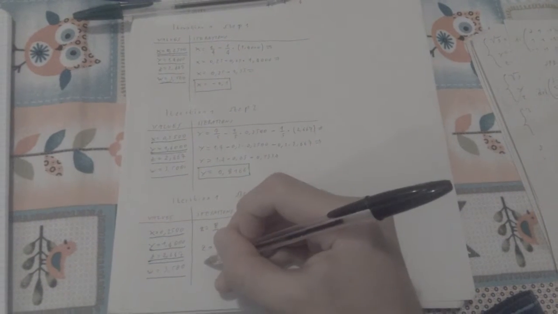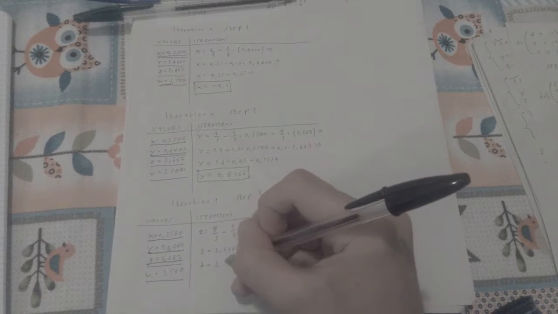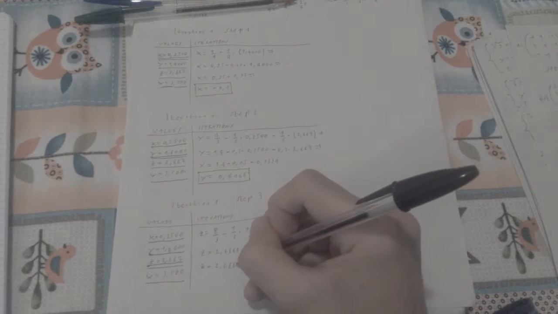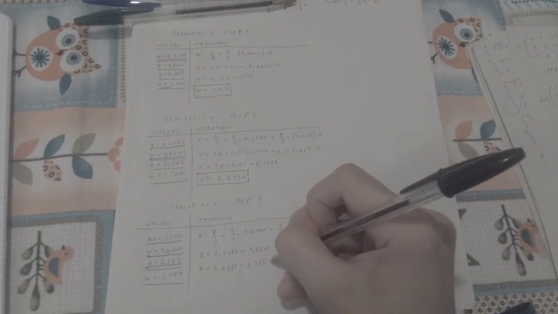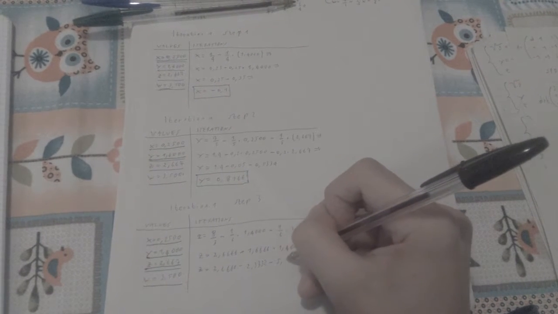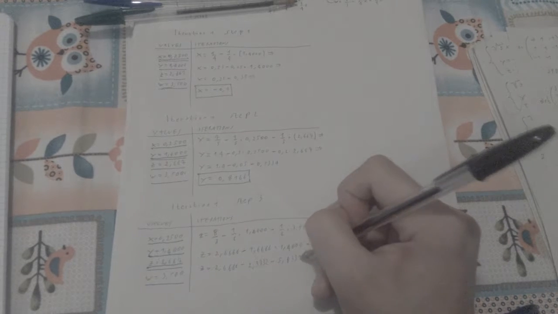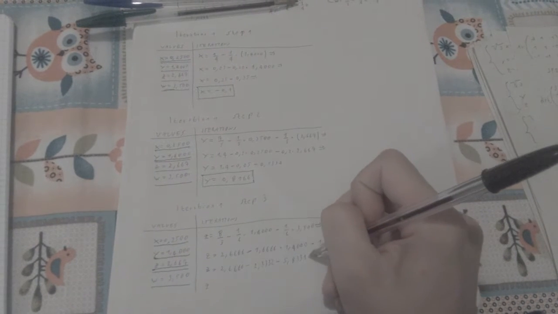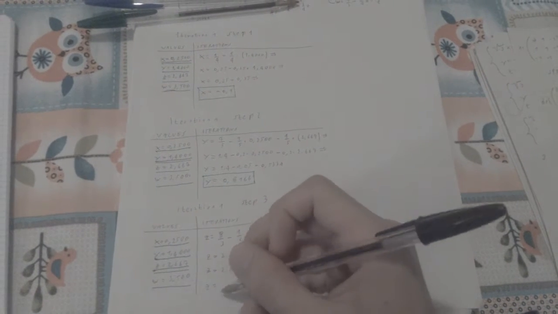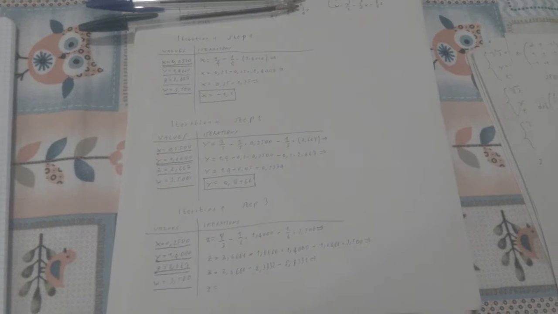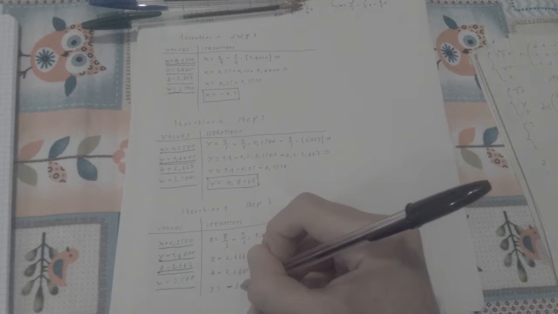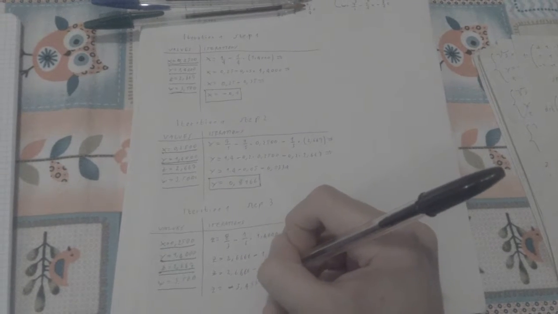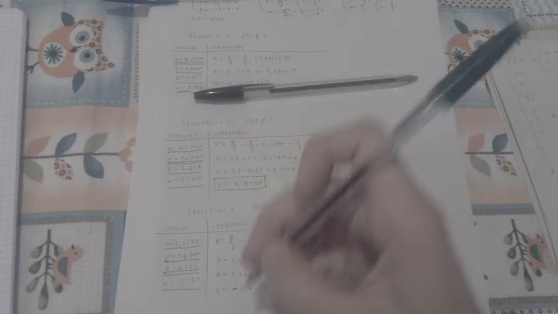There we go. So z is actually 2.6666 minus 2.3332 minus 5.8331. Therefore, z is actually equal to negative 5.4997. There we go.